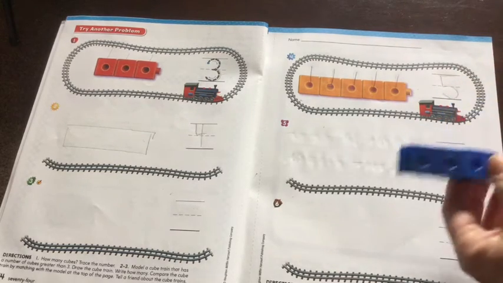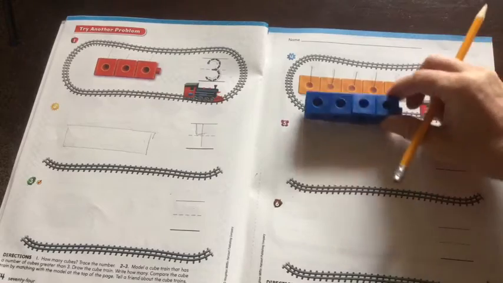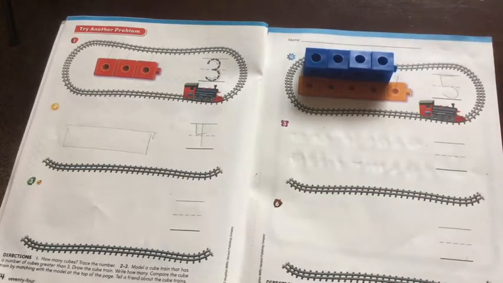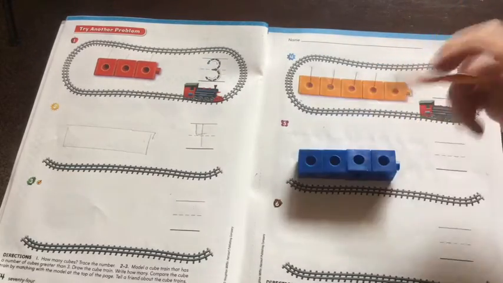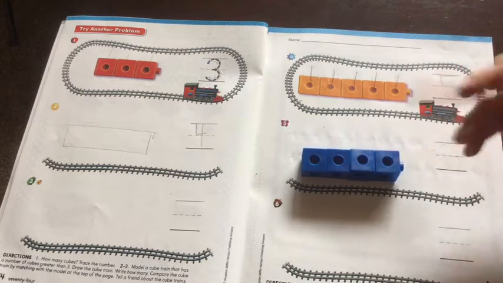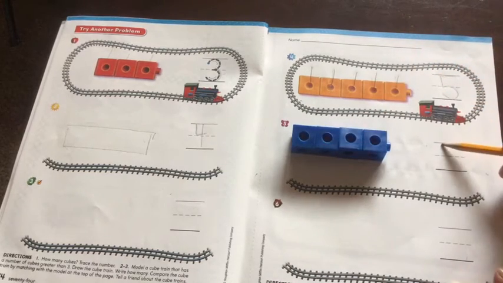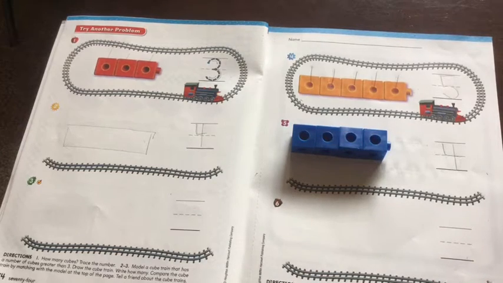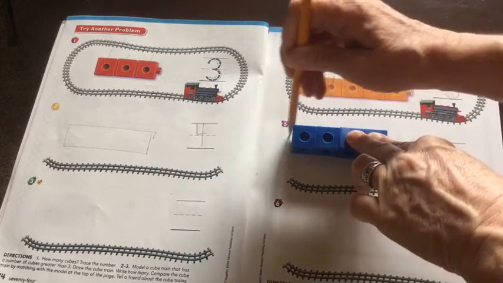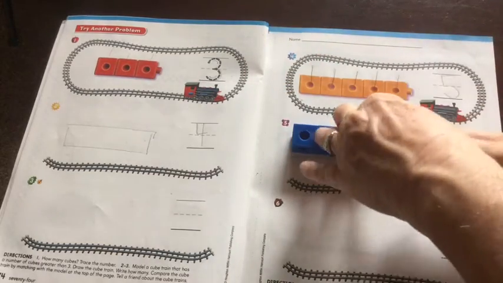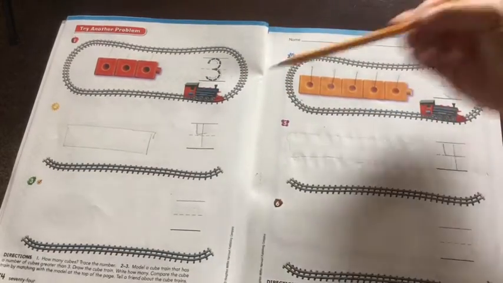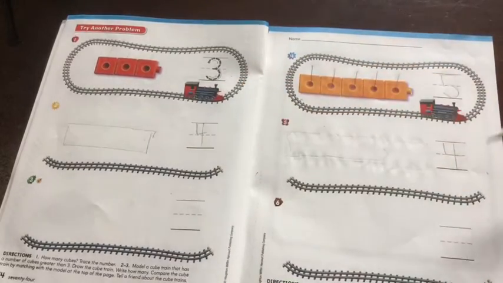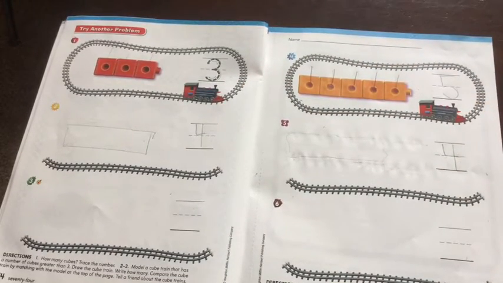Ooh, I'm going to take one off. Here, look, it's smaller. It's less. 1, 2, 3, 4. Down and across, and down some more. That makes the number 4. Hey, look, I did 4 on each side.